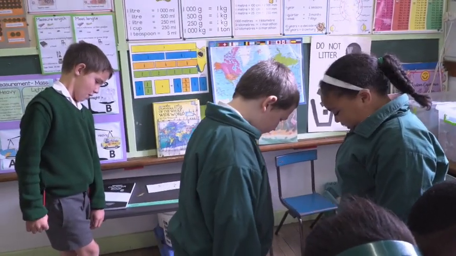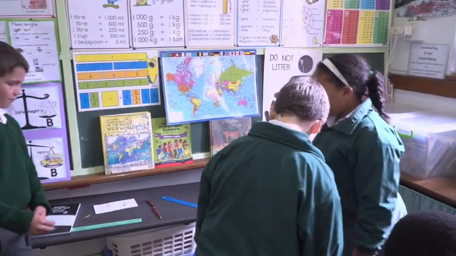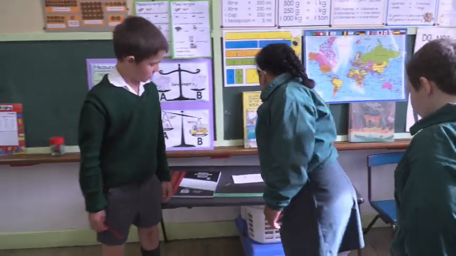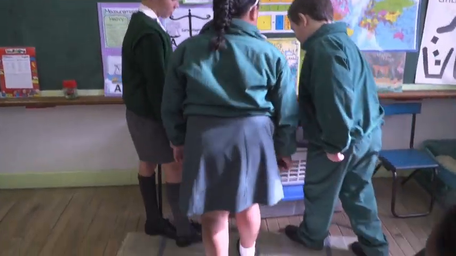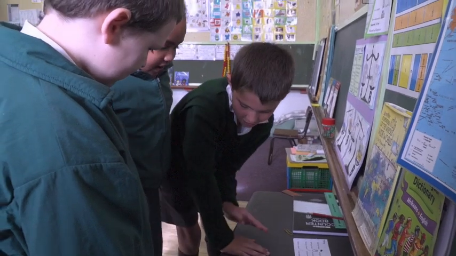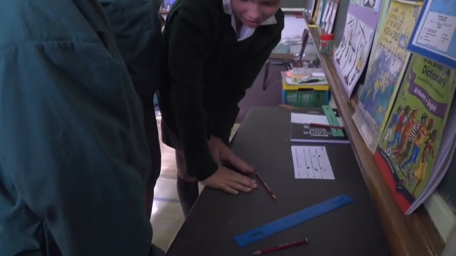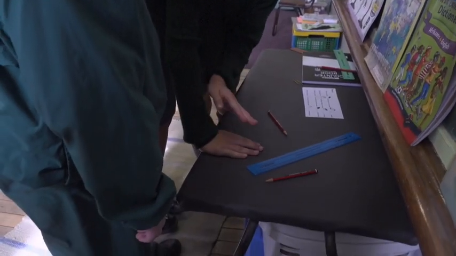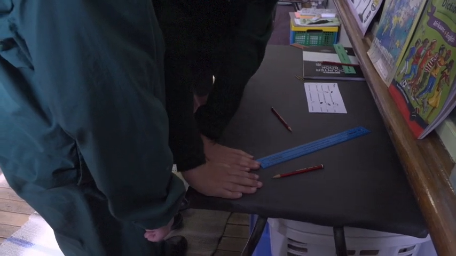At another point in the lesson, the teacher has divided learners into mixed ability groups. Here, one of the groups is working on a practical measurement activity. The stronger learner is assisting the others, but each learner plays a role.